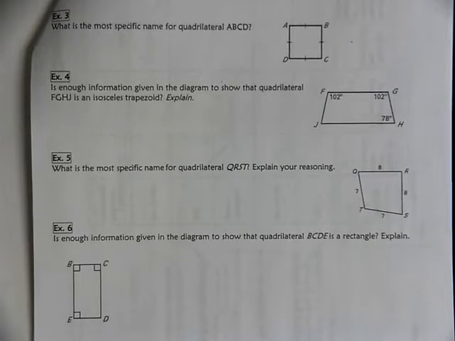We look at the next one. What is the most specific name for this quadrilateral? Your eyes might be telling you one thing, but what's the information telling you?